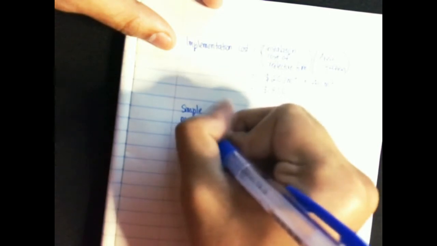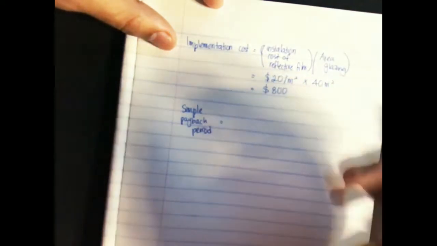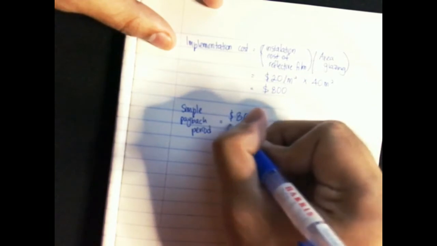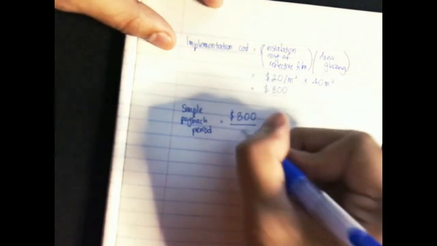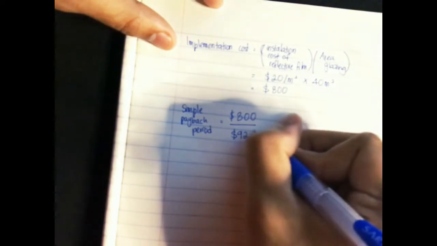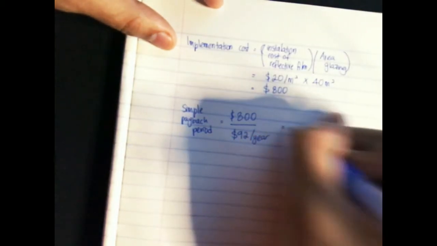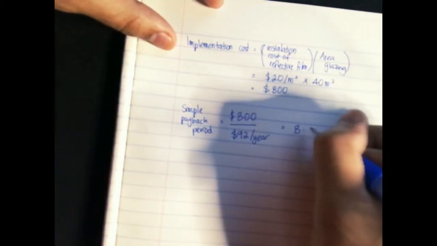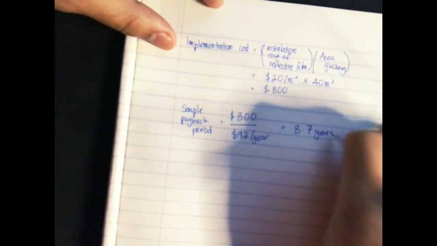Okay, finally, from that information we will know this gives a simple payback period. Let's calculate. Simple payback period is equal to the implementation cost, which is $800, divided by the annual cost saving, which is $92 per year. From this we get the answer, which is 8.7 years.